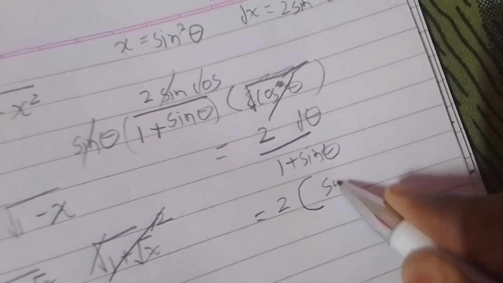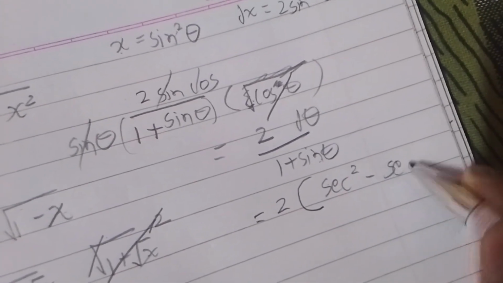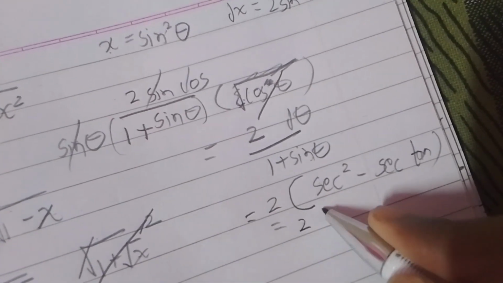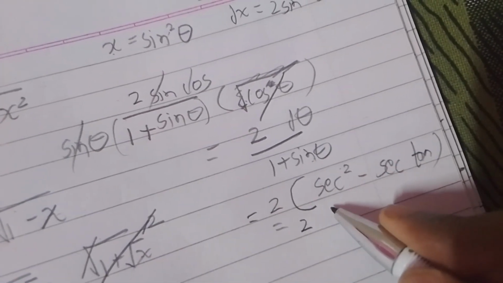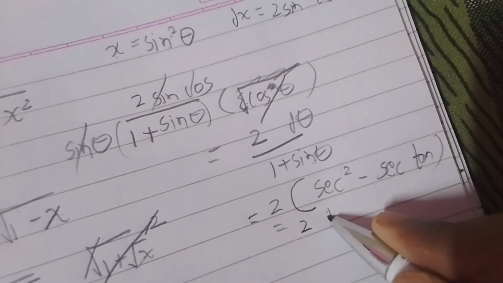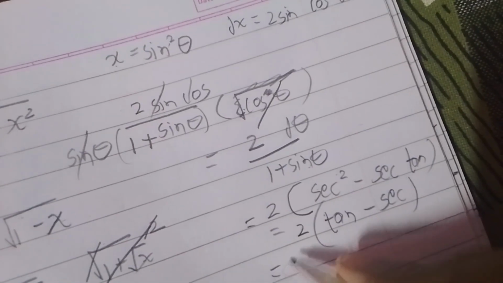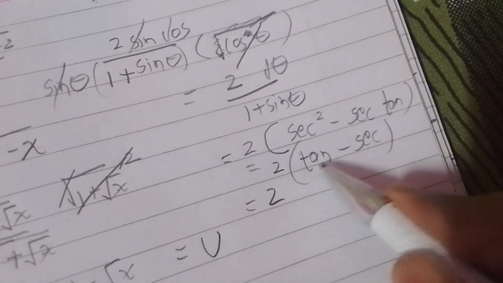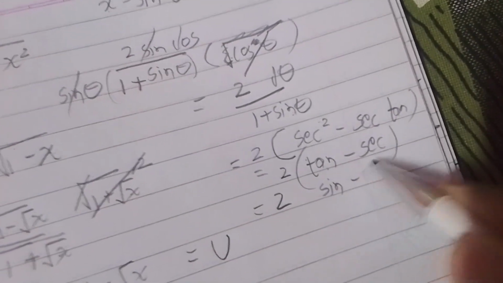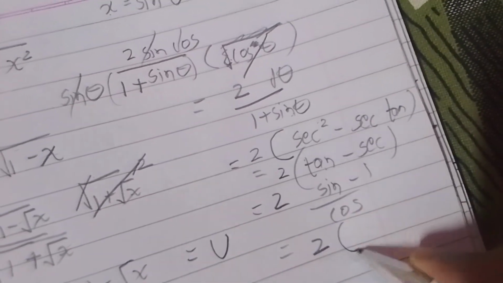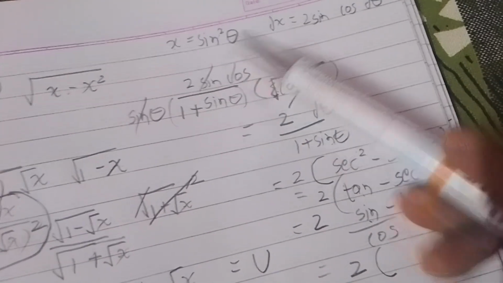that is sec square minus sec tan, and 2 times what is the integration of sec square? It is tan, and this is sec. So 2 times. Now the value of tan is sin by cos, so sin minus 1 by cos, and this one will give us, what is the value of sin?